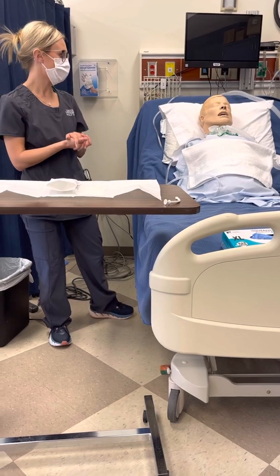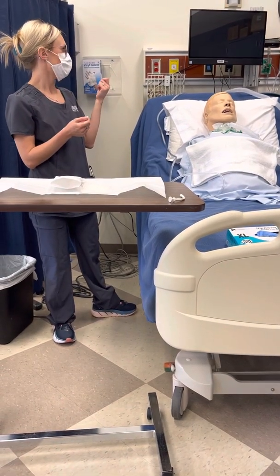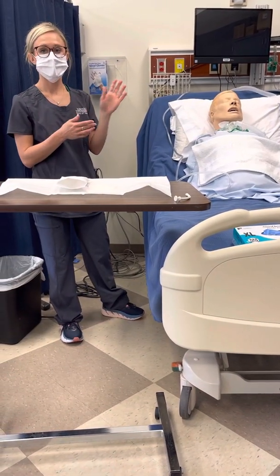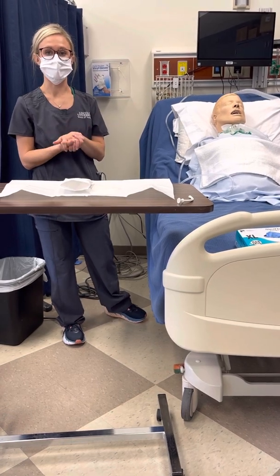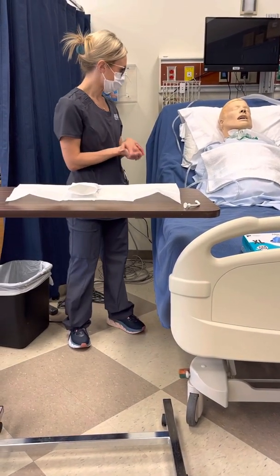Again, his breathing sounds. I'm going to turn the suction back to normal settings, and I'm going to turn his oxygen also down to normal settings. Mr. Jones, you did a great job.